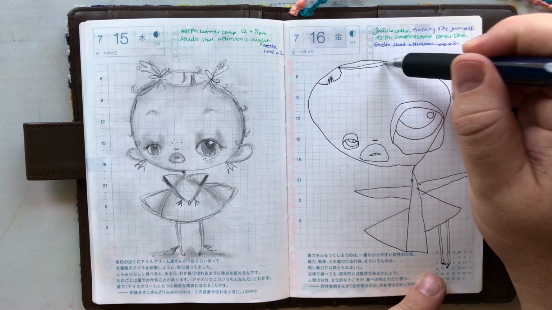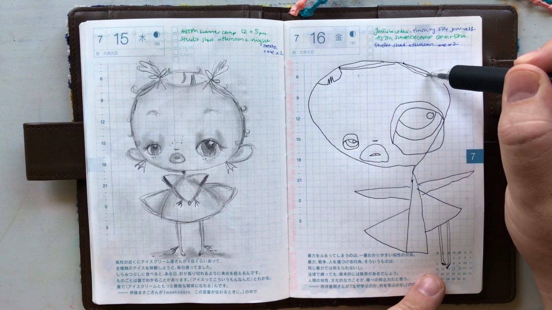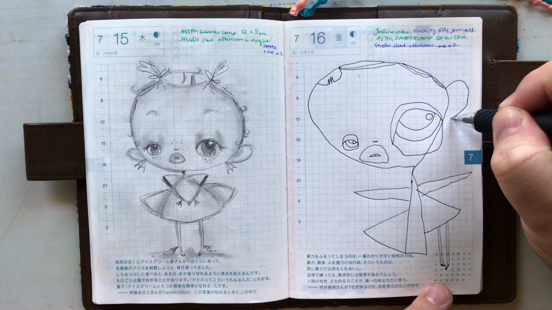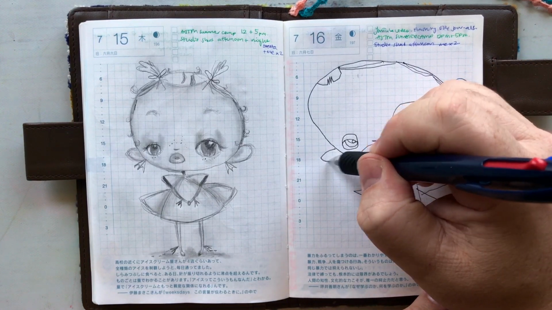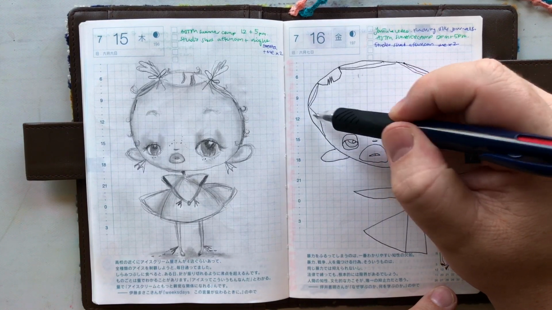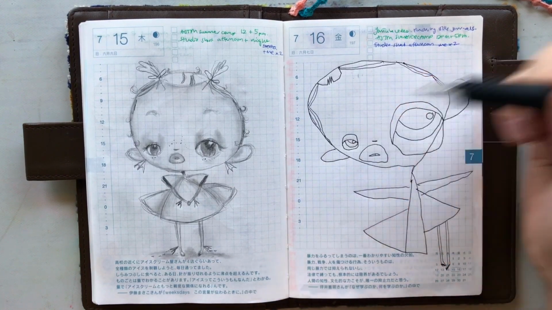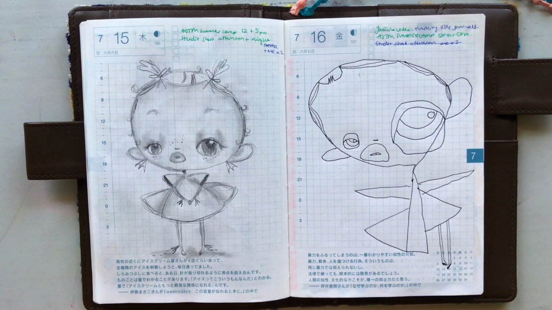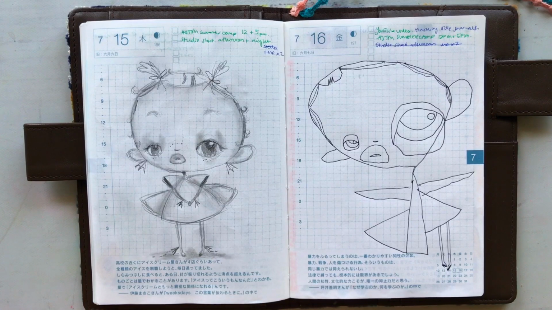And then all of her hair. We haven't put her ears on yet. I'll put one ear up here. One ear down there. I mean, she's already looking very abstract.